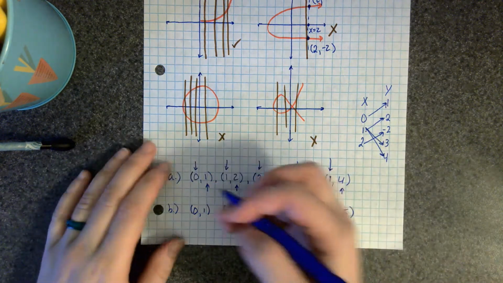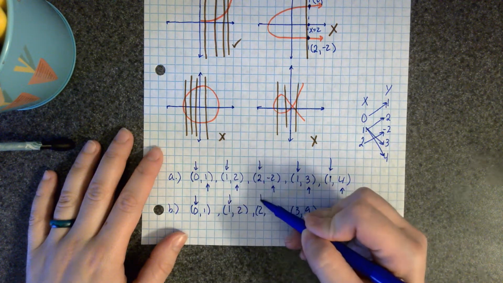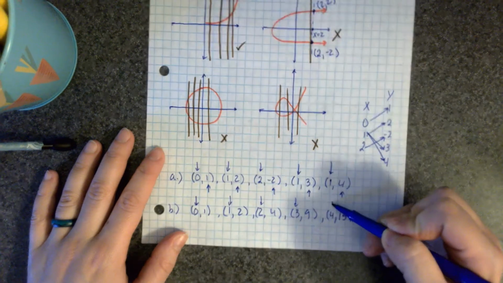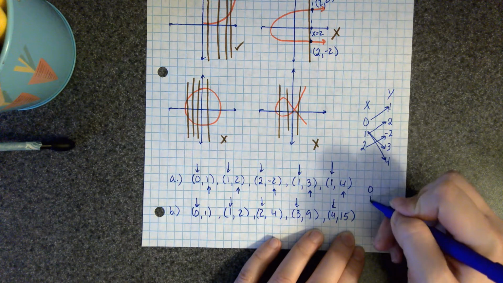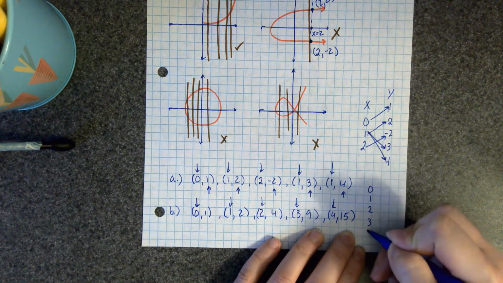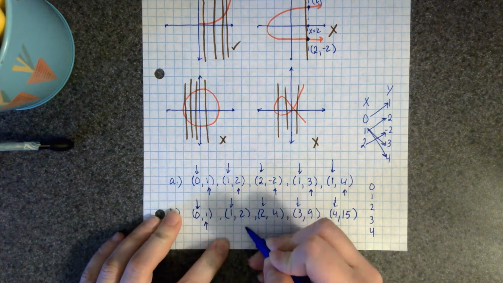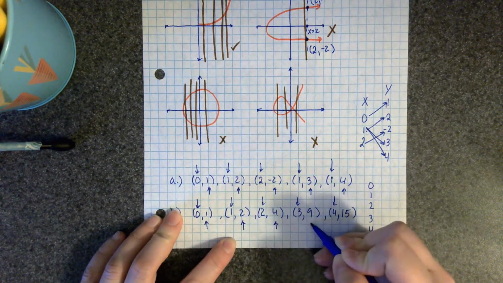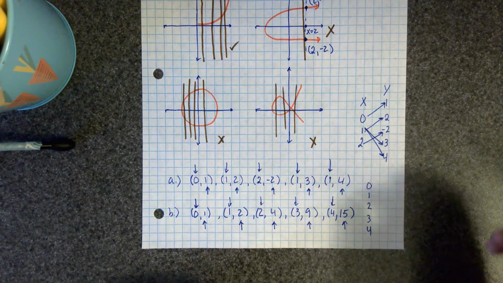Let's do this one more time. So we have 0 as an x, 1, 2, 3, and 4. So we're going to write those off to here: 0, 1, 2, 3, 4. And now I have as y 1, 2, 4, 9, 15. Again, don't graph this, it makes nonsense.